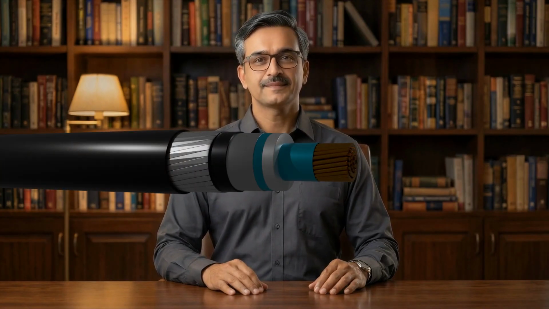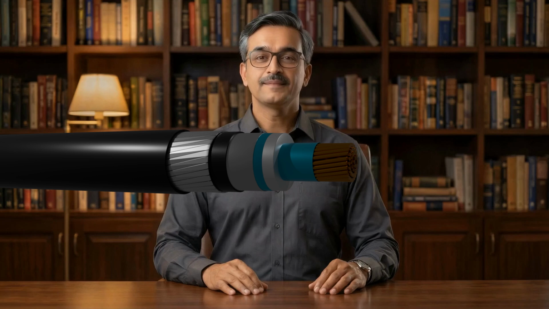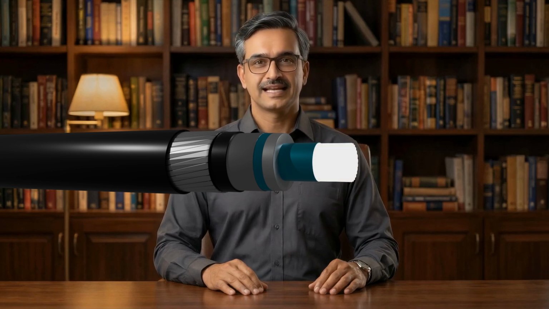Beta is the reciprocal of the temperature coefficient of resistance of the conductor material at 0 degree centigrade. Now, let us assume a cable is given. This cable is made of copper. That means the conducting portion is copper.